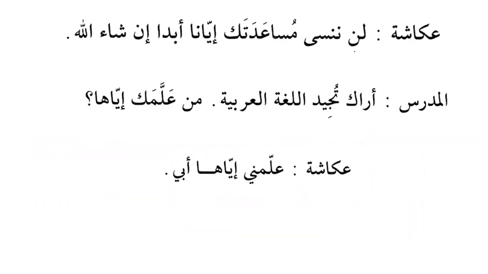Ukashatu lan nansa musa'adataka iyana abadan insha'Allahu. Okay, nansa, should I put fatha here or no need? Alif maqsura, Ustad. As we know, alif maqsura does not accept fatha. So what is the i'rab of nansa? It's mansub. Excellent. Because we know after harf lan, the mudari becomes mansub.